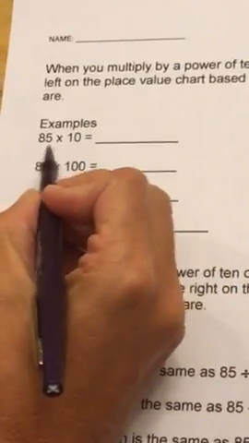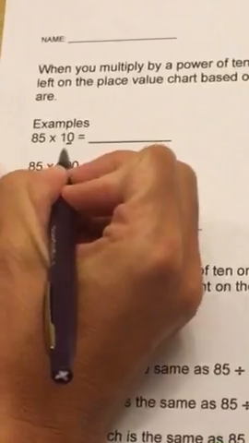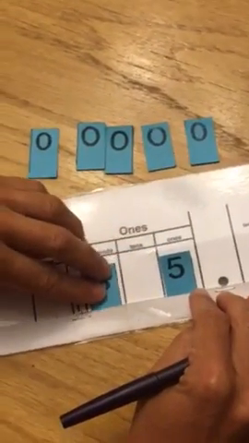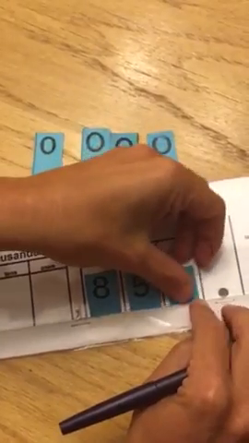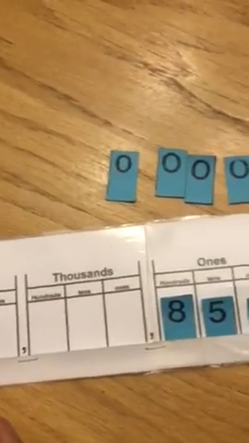So we're going to start with 85 times 10, and since there's one zero, we're going to come over to the place value chart, and we're going to move each digit one place to the left. So the 8 moves one to the left, and so does the 5. So the 1s opens up, and it is 850.